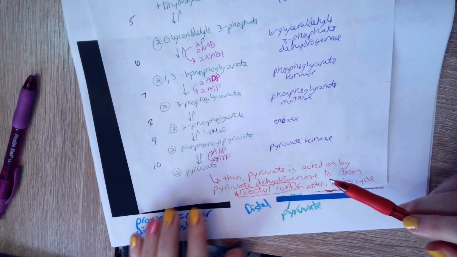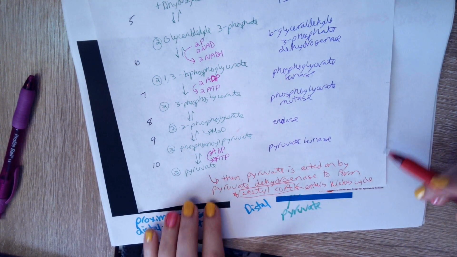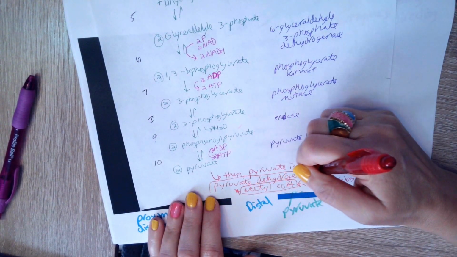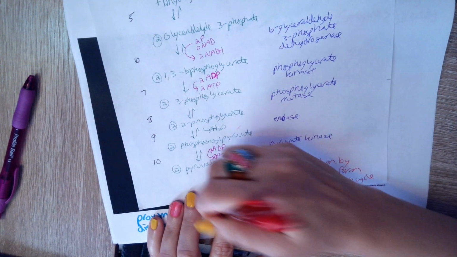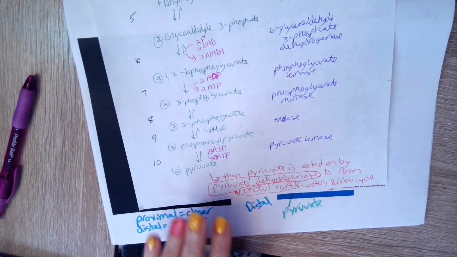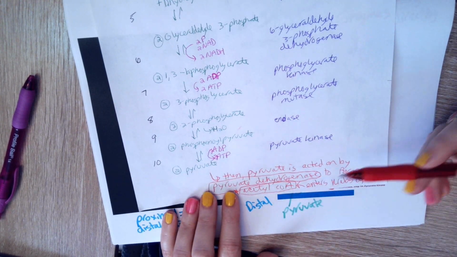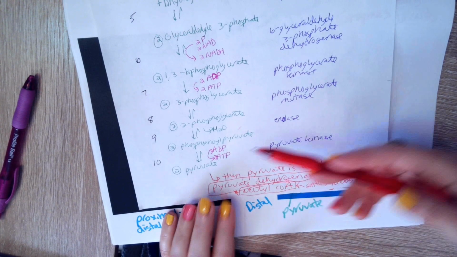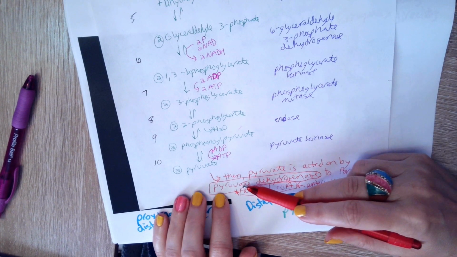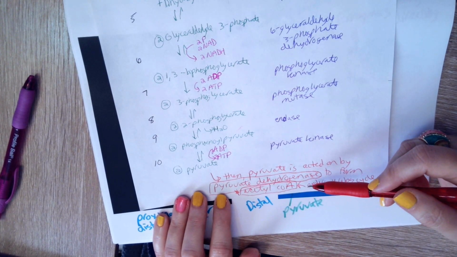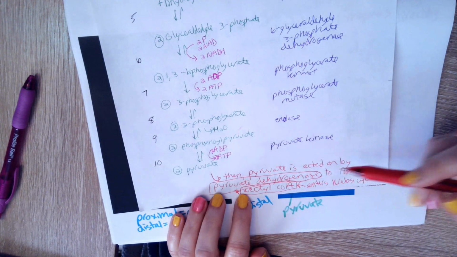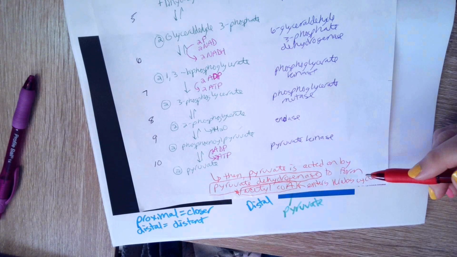Now, the way that you turn pyruvate into acetyl-CoA is through use of an enzyme called pyruvate dehydrogenase. It knocks a hydrogen and oxygen, hydrogens and oxygen, essentially a water, off of pyruvate. It dehydrates the pyruvate essentially. So pyruvate dehydrogenase is an enzyme that we're going to see here, taking our pyruvates, turning them into acetyl-CoA, so we can go into the Krebs cycle.